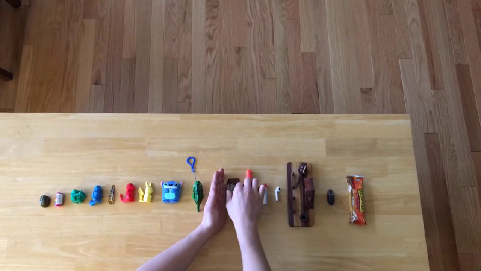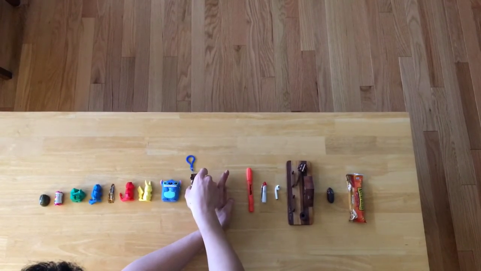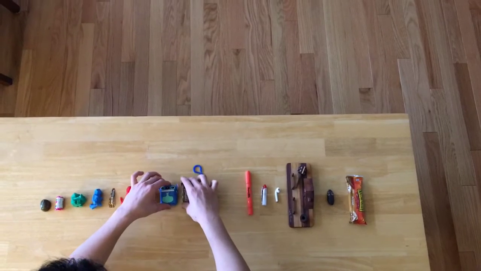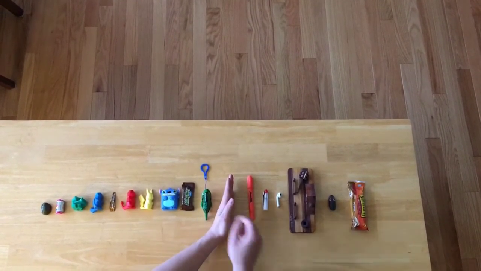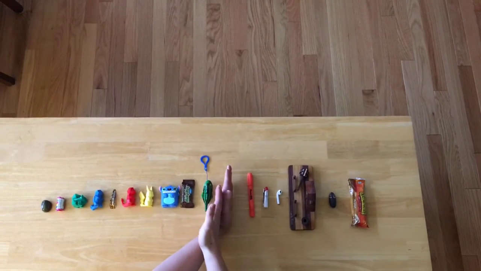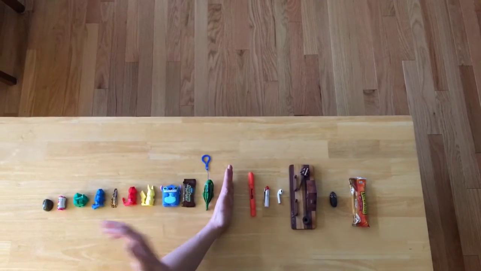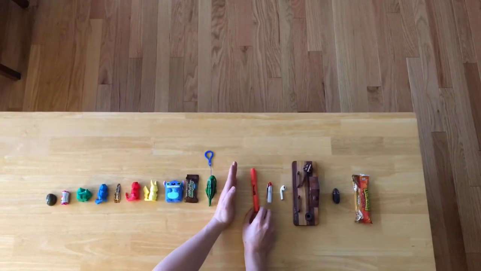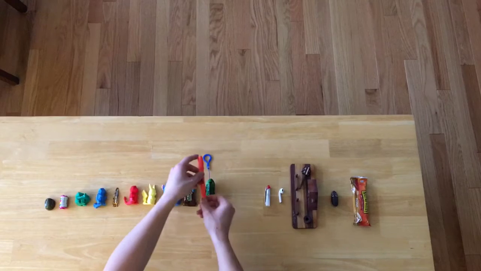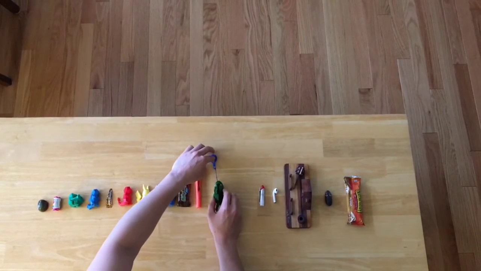The Milky Way bar is smaller than this, but it's larger than Stitch, so we can put it here. Once again, as you can slowly start to see, all the items towards the left are now sorted, and the unsorted items remain to the right. Let's continue. This Sharpie is smaller than the fish, so it goes here.